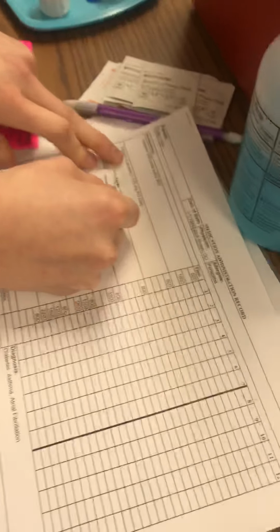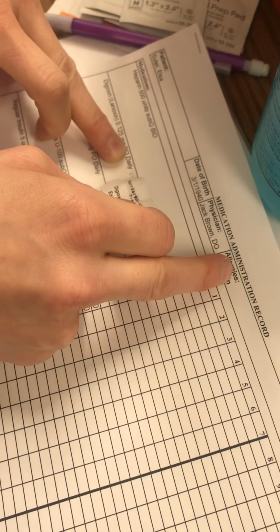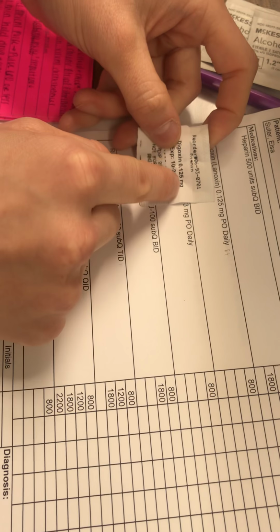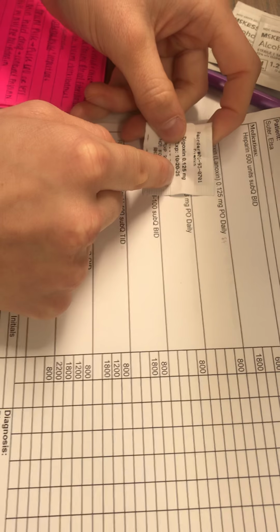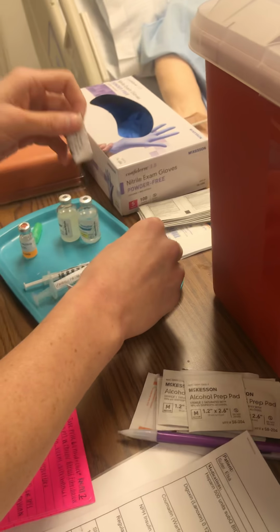So we have digoxin here, 0.25 milligrams PO daily, 8 a.m. Penicillin allergy for Elsa Sutter, that's correct, and 0.125 milligrams, 10/20/25 at 8 a.m. That's good. So we'll put that into the cup. And we took your pulse.